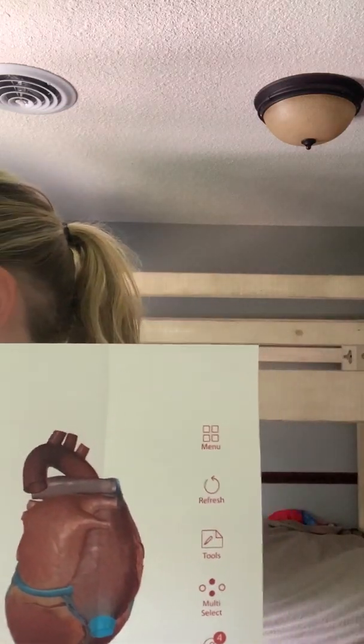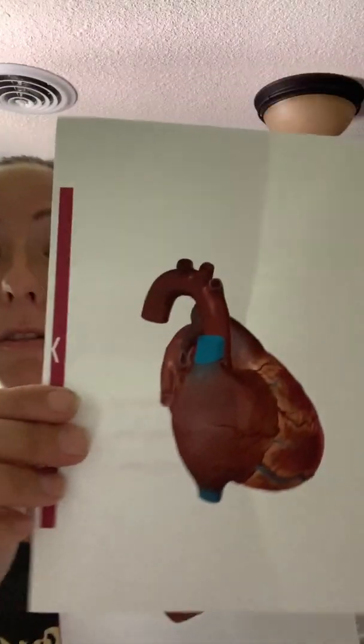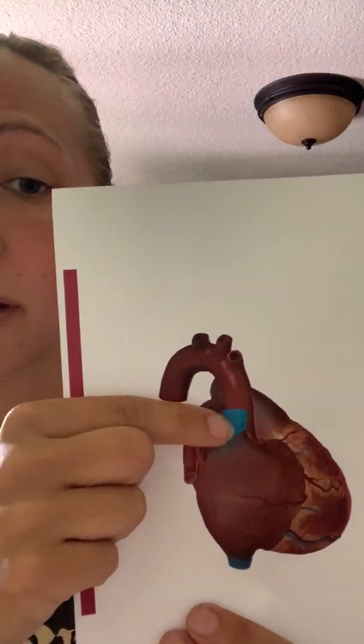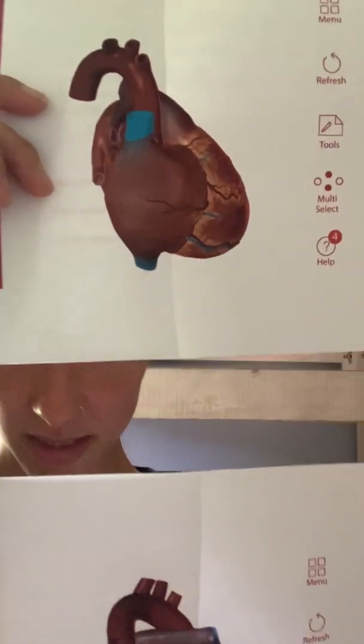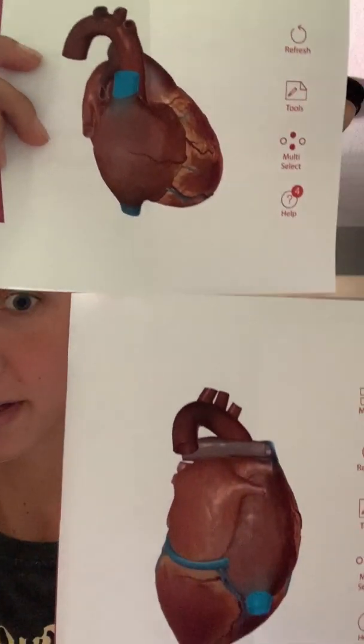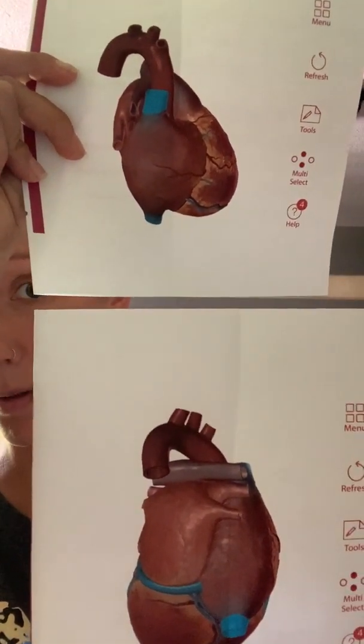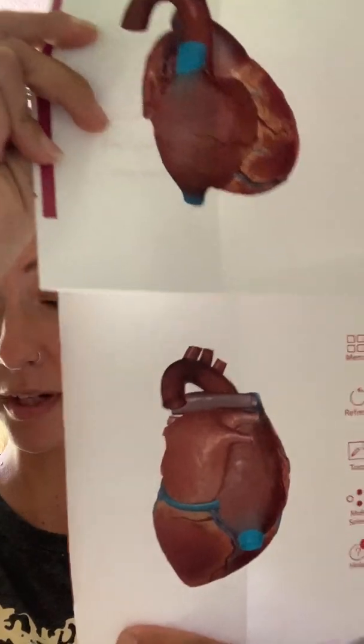And I'm going to keep this picture here so I can show you in relation to the next. The next is the superior vena cava. So you can see right here, superior, right up here, and then inferior. So superior above, inferior below. This is a good representation of what superior and inferior mean as well.